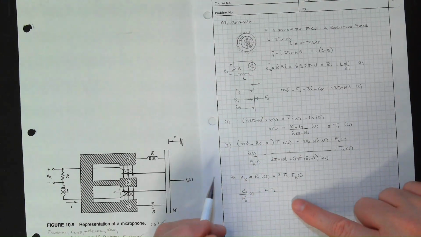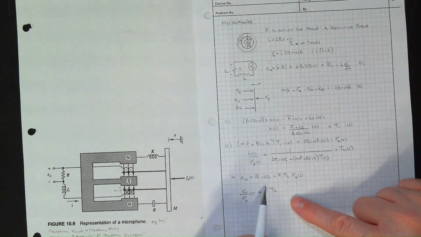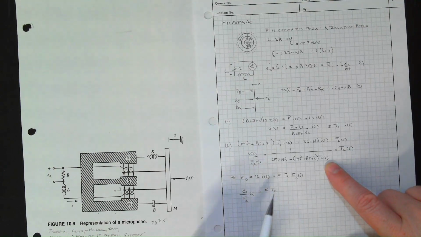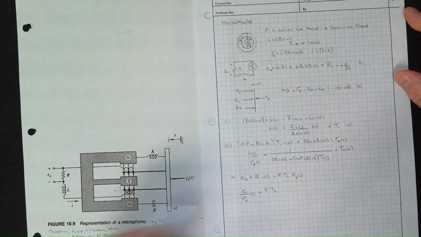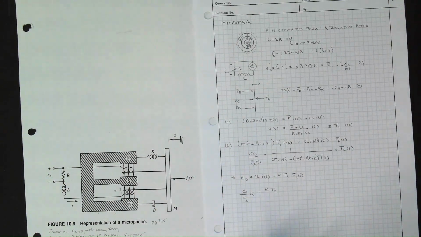Bring it back up. All right, and then I can bring FA back down, and I'm left with, here's my final answer, R times transfer function 2, which is this, the relationship between the output voltage and the input force. And there we have it.